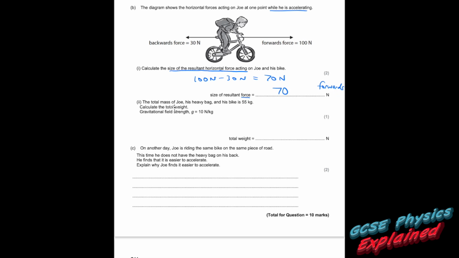Part 2. The total mass of Joe, his heavy bag, and his bike is 55 kilograms. That's the mass. Calculate the total weight, and it tells you that the gravitational field strength G is that. Okay, so you're supposed to know that weight equals mass times by gravity. Pop the numbers in. 55 kilograms of mass times by 10 newtons for every kilogram, and that's going to come out as 550 newtons.